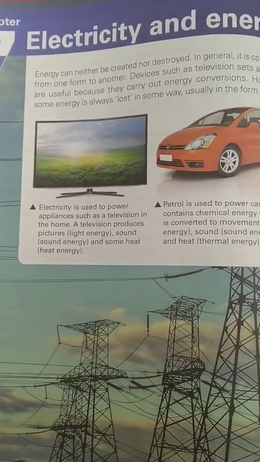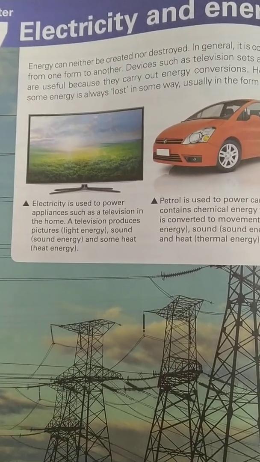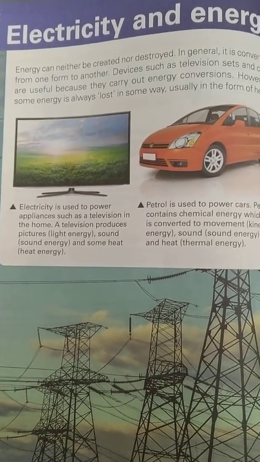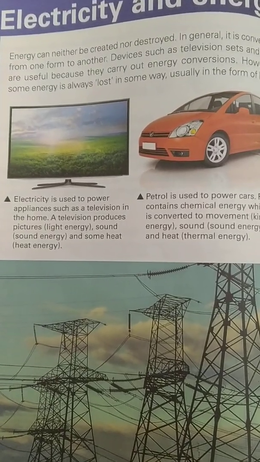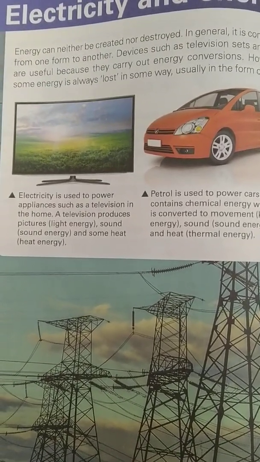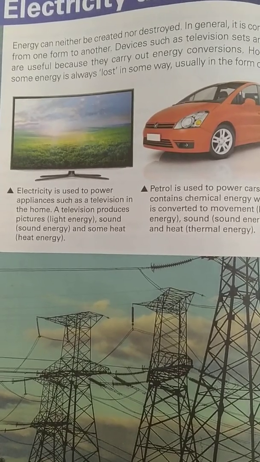We were studying chapter 7, electricity and energy. I'm going to give you a quick review of what we studied in the last video. In the last video we covered what an electric current is, what an energy arrow is, what resistance is, and how electricity can be measured.